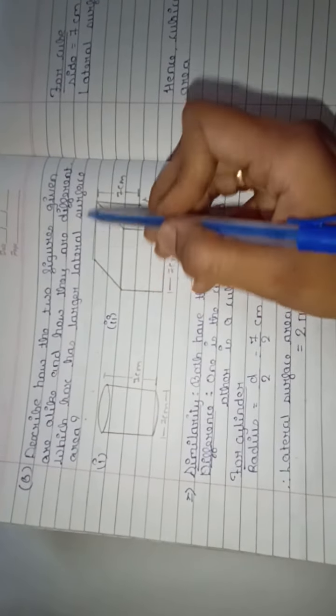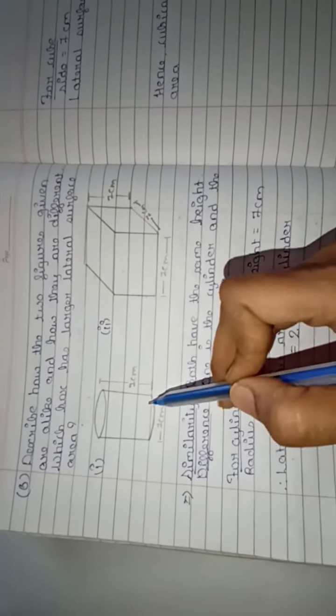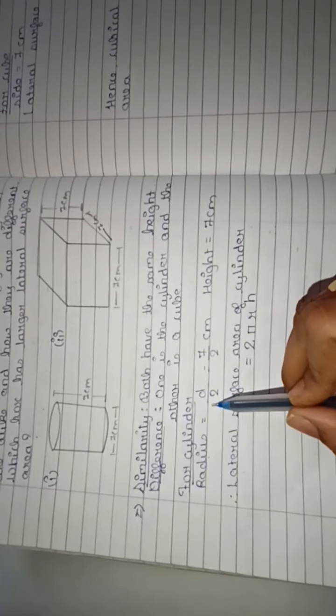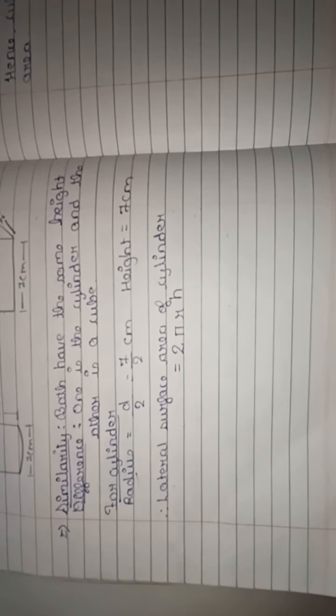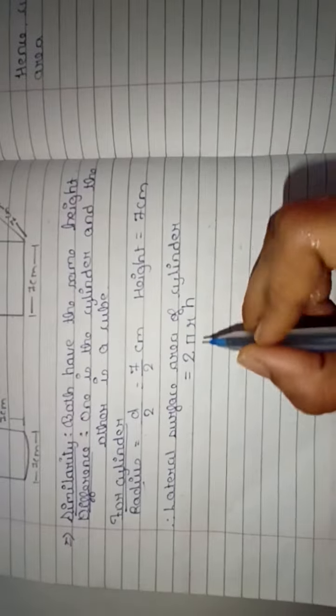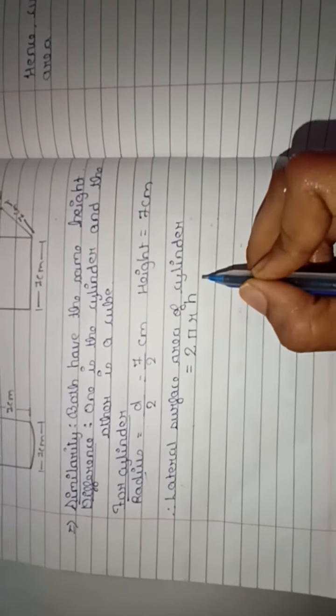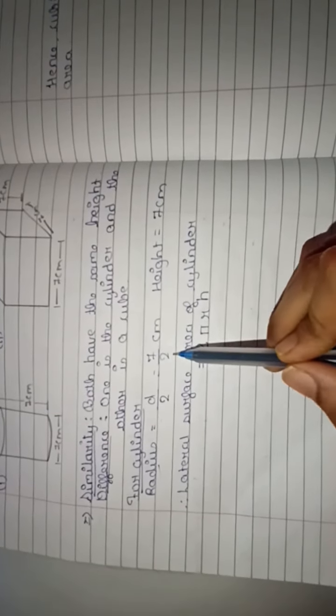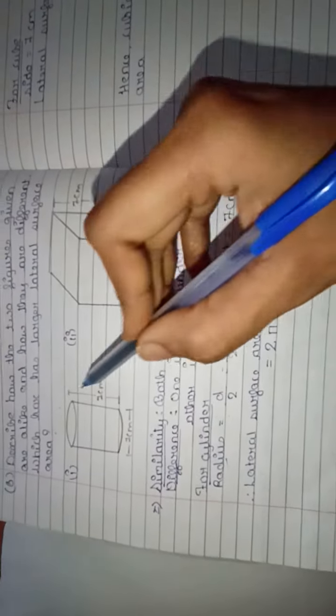So what is the difference here? The difference is one is a cylinder and one is a cube. Now first we have to find out the lateral surface area. What is the lateral surface area of a cylinder? First we will find out that. The lateral surface area of a cylinder formula is 2 pi r h. Radius we have to find out because diameter is given as 7 centimeter. So radius will be 7 by 2 centimeter and height is already given.